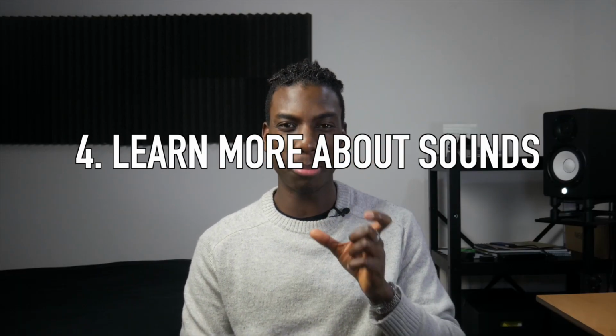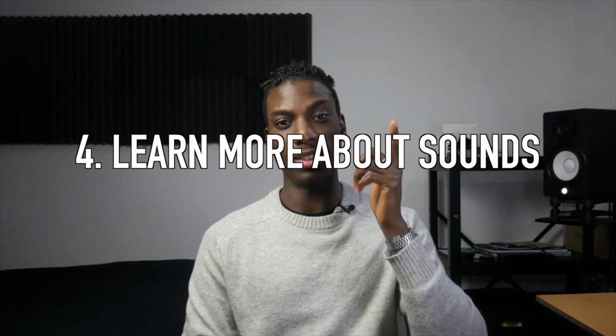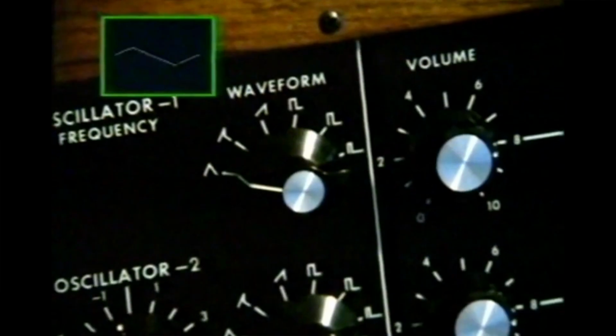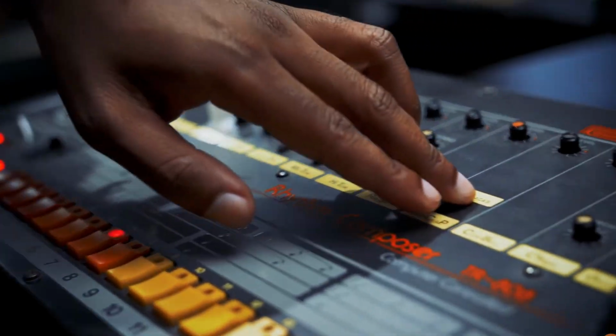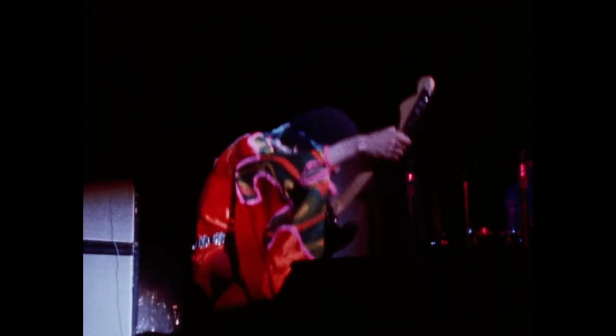Now, if you really want to be able to choose the right sounds for your music, you need to learn more about sounds. You need to start thinking, is the sound you're looking for electronic or acoustic? Is it modern or is it retro? Is it short or is it long? There's way more types of sounds than that, but if you can't describe it, you can't find it. Start learning the history and culture behind different sounds. This will let you know the kind of ideas, emotions, and cultural references you want to bring to your own music.